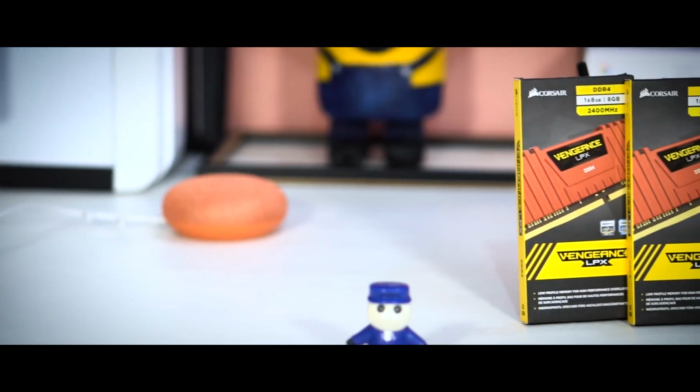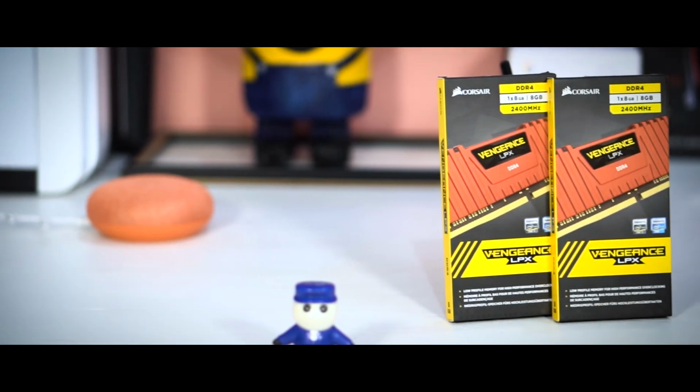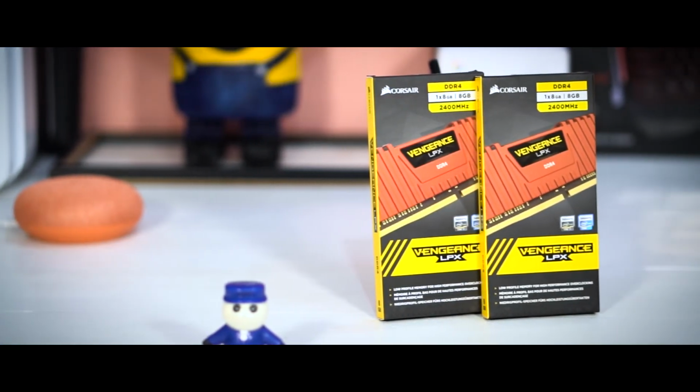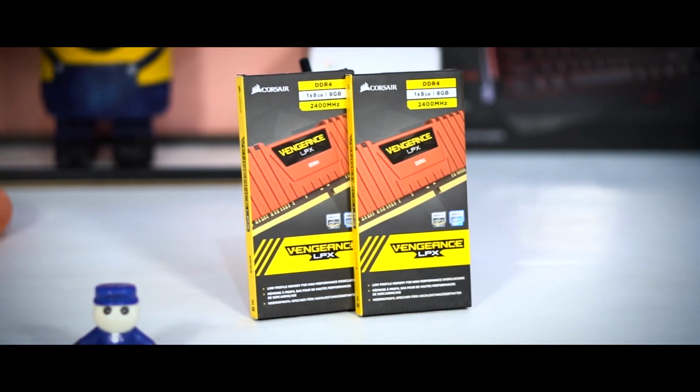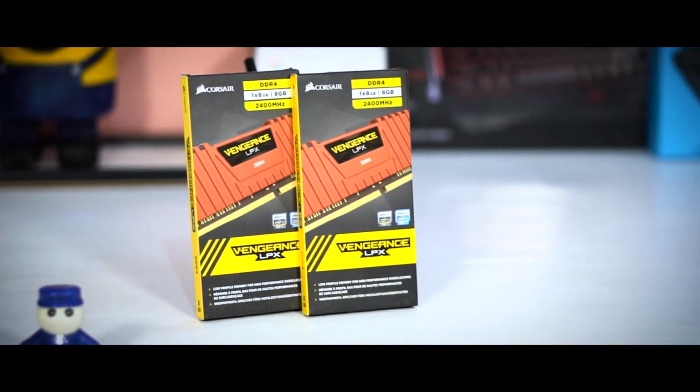Moving on, we have our RAM, and we'll be using 2 sticks of 8 GB of Corsair Vengeance LPX DDR4 RAMs, and they have a speed of 2400 MHz, and they're supported by my motherboard as well as my processor.